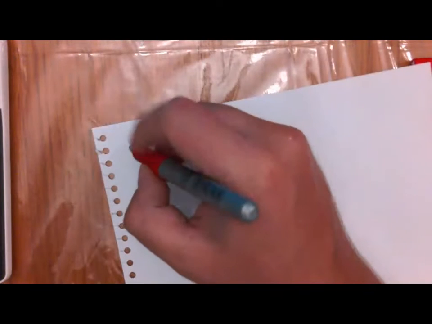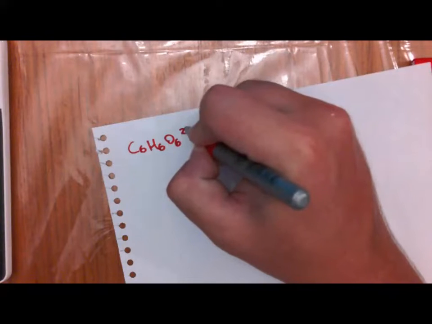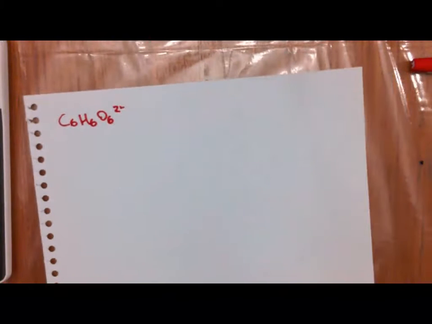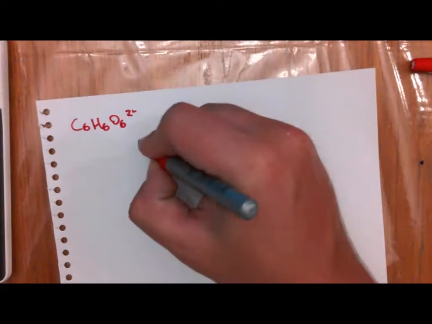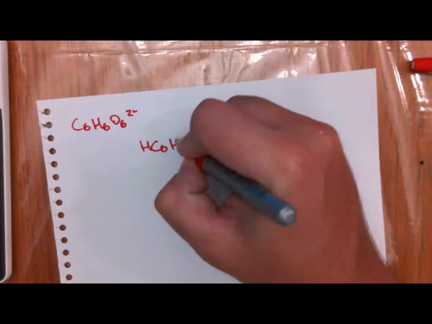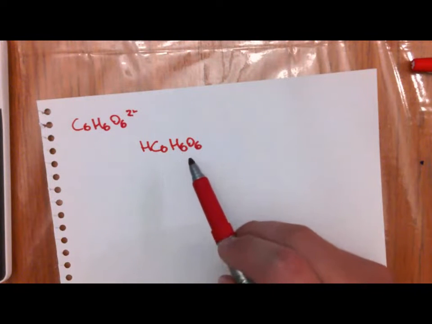So what we would need to do in order to determine, say, the equilibrium concentration of our C6H6O6 2 minus, say if we want to solve for that, right? The very first thing that we need to do is throw everything into our Ka1 equation in order to solve and determine the equilibrium concentrations of our HC6H6O6, which was the monoprotic acid that was produced at the end of the last equilibrium reaction.